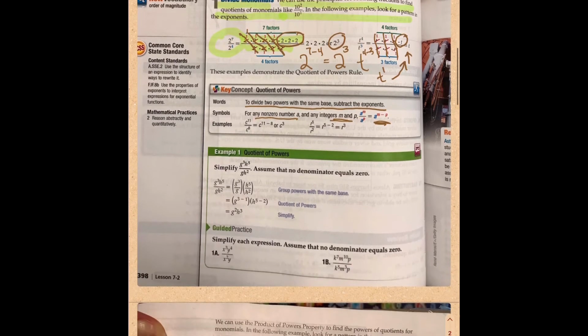All right, look at the example. g to the 3rd, h to the 5th over g h squared. We are just going to need to cancel the things that line up. And so you could think of it like this. Separate out your g's, separate out your h's. And if I have 3 g's on top of 1 g, 1 is going to cancel out. So I can just do the math with subtraction. I can say 3 minus 1. It's the same as dividing g to the 3rd over g by just going g to the 3 minus 1. g to the 3 minus 1 is g squared.